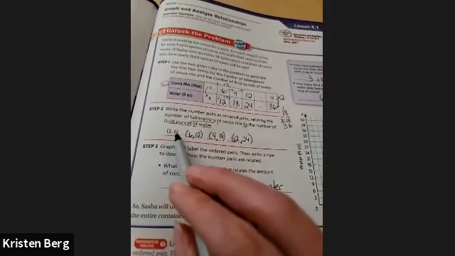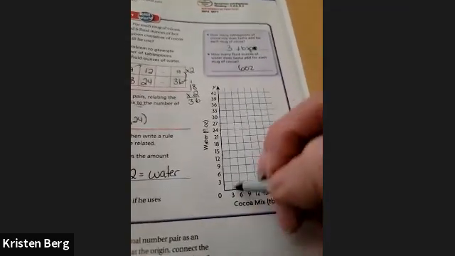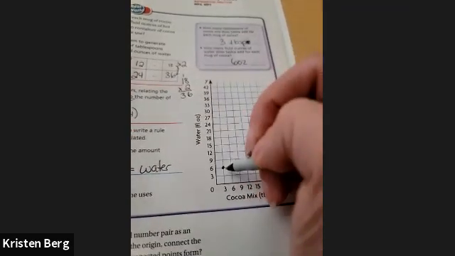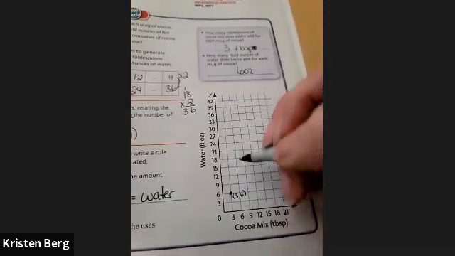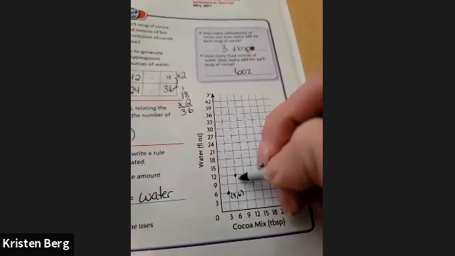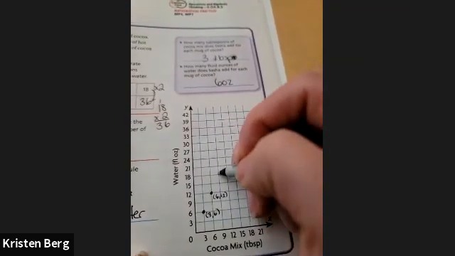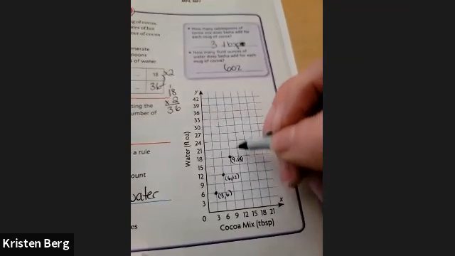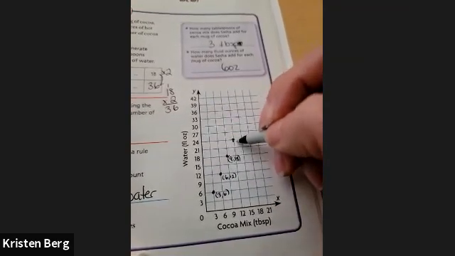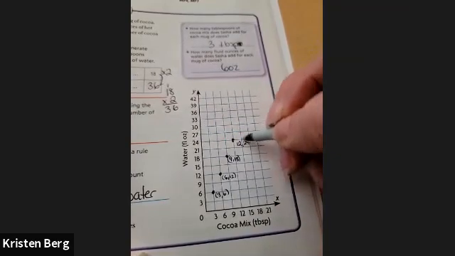Now remember, this is your run and this is your jump. So I'm going to run to 3, jump to 6, plot my point, and then I can label that 3, 6. Next one, I'm going to run to 6 and jump to 12. So 6 to 12, and then graph it, 6, 12. Then the next one is 9, 18. So I'm going to run to 9, jump up to 18. This one would be 9, 18. And then the last one is 12, run to 12, go to 24. So this would be 12, 24.